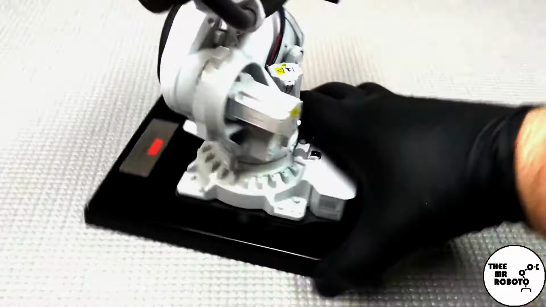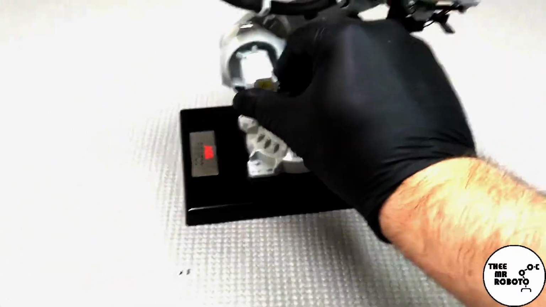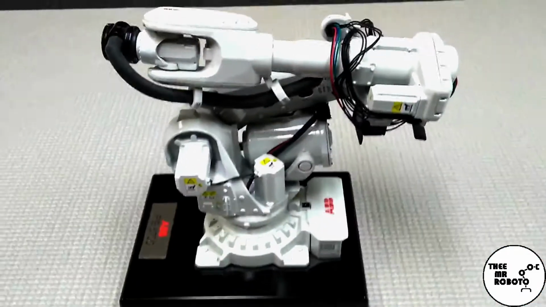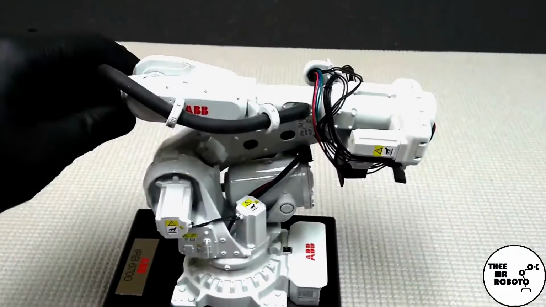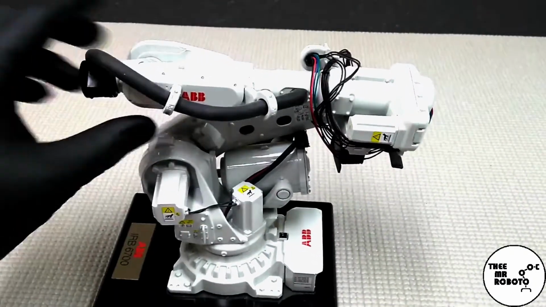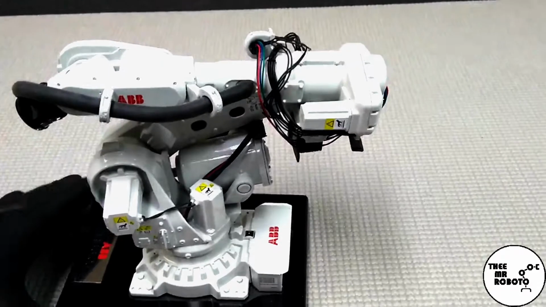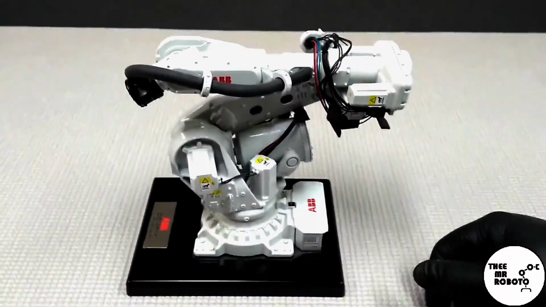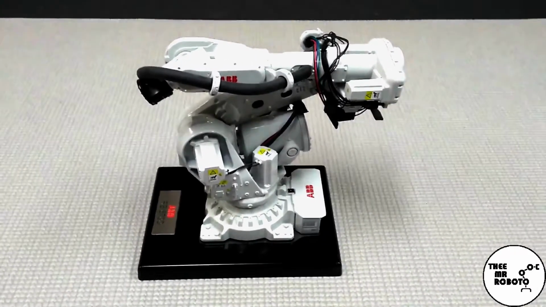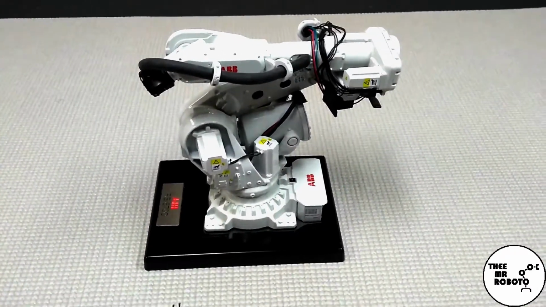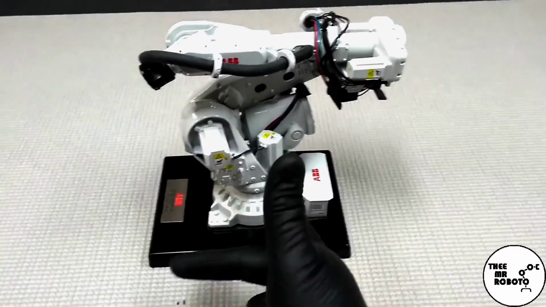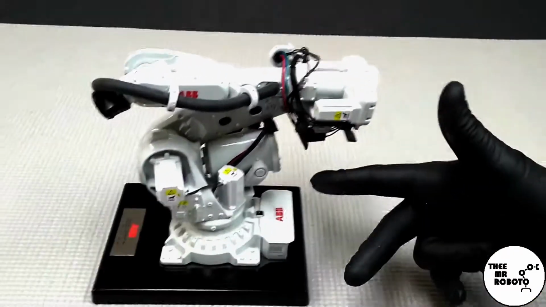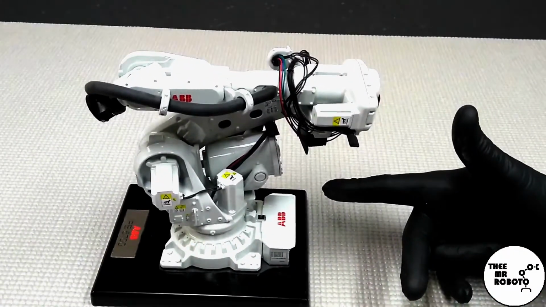So let's turn this robot and let's try and simulate this, okay? So let's say our robot is positioned like this, and we are looking at the world coordinate system. Now we're over at a different angle to the robot, so world now is here, right?